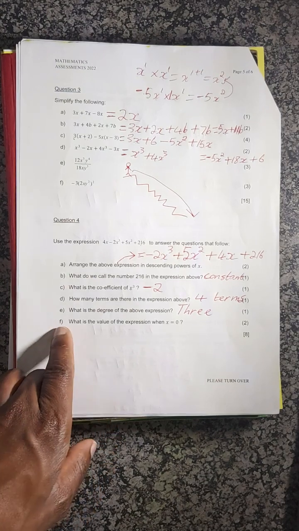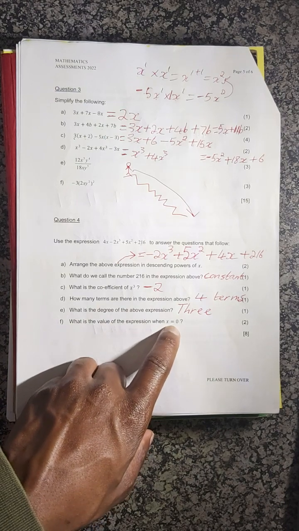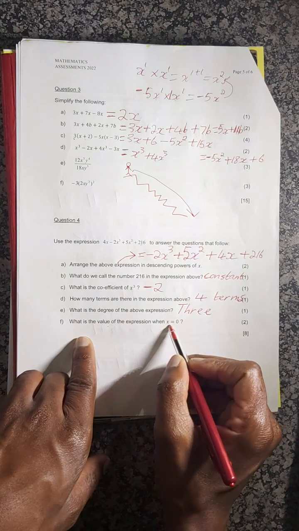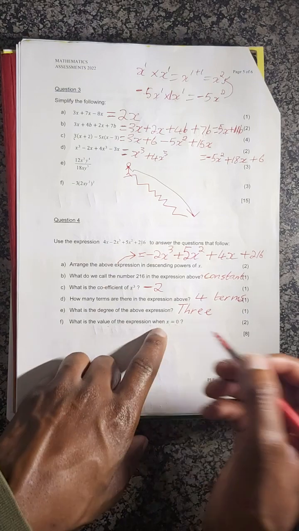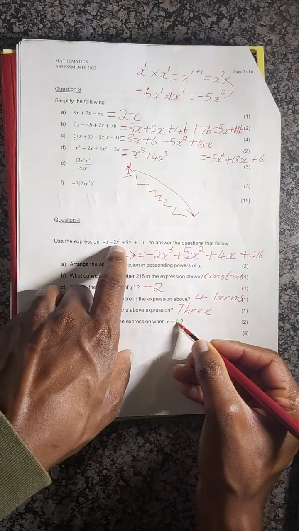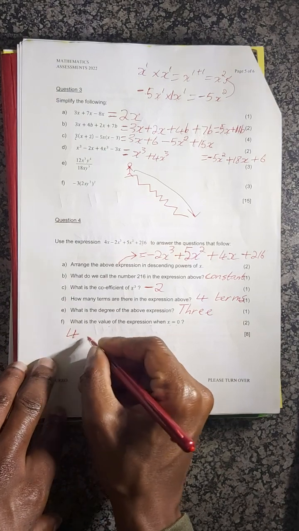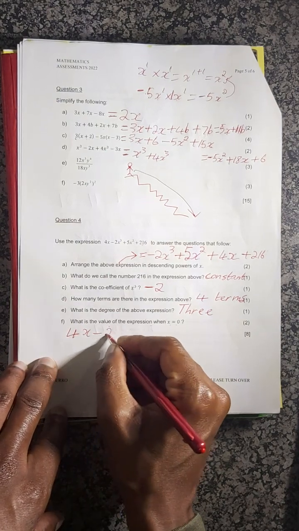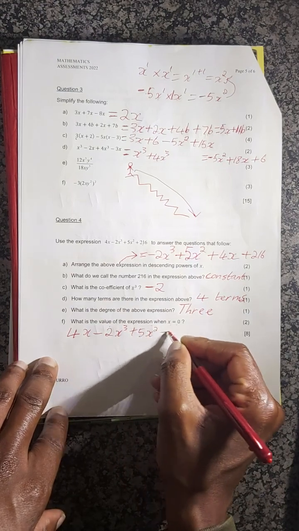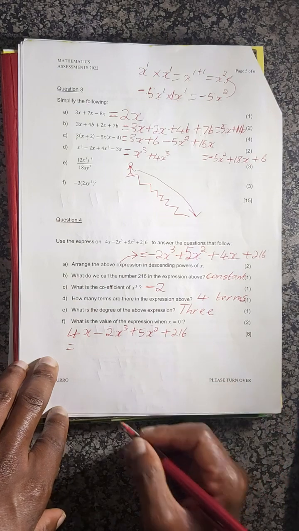Okay. Now F is asking what is the value of the expression when x is equal to 0? Remember this, guys. If they are saying what is the value of the expression when x is equal to 0, it means we are going to take this 0 and put it here where we see x on this expression. So let's do that. We will write 4x, for now we write it as it is, minus 2x cubed plus 5x squared plus 216 is equal to, wherever we see x, we are going to put 0.